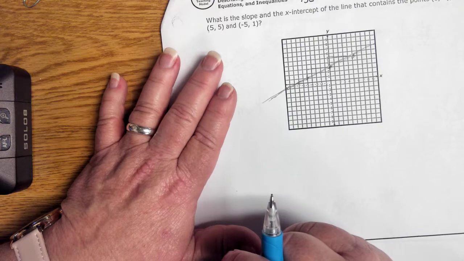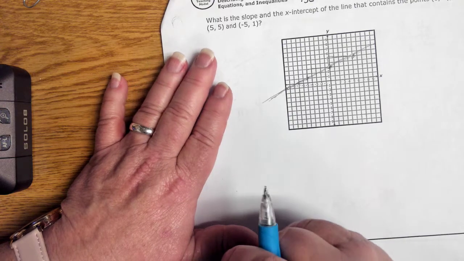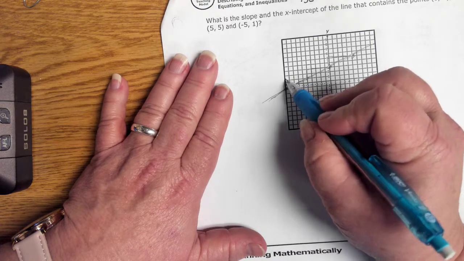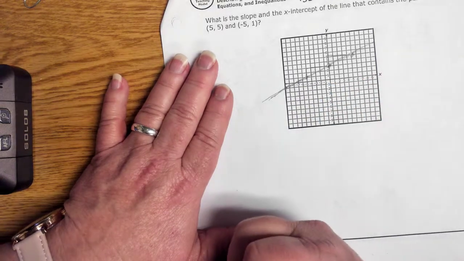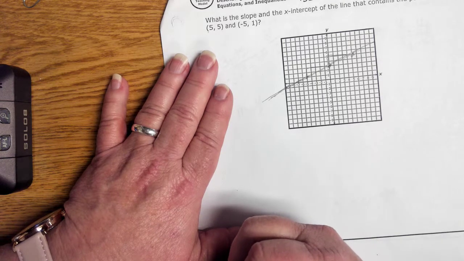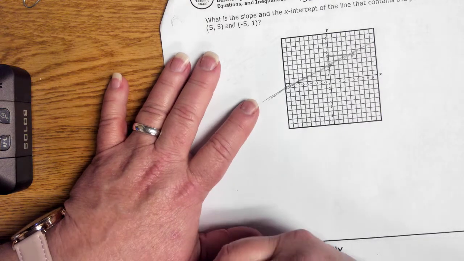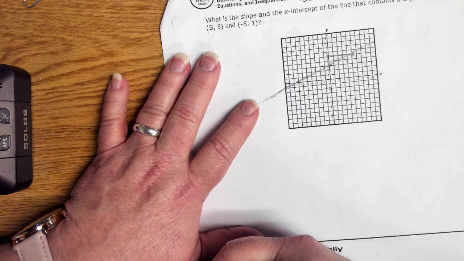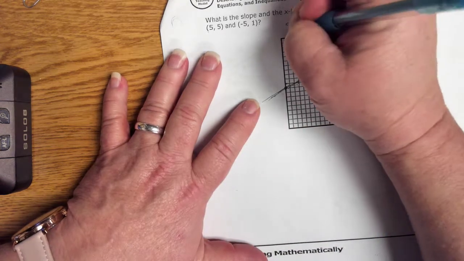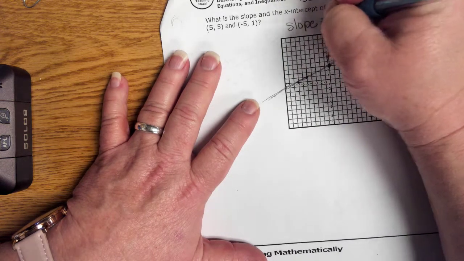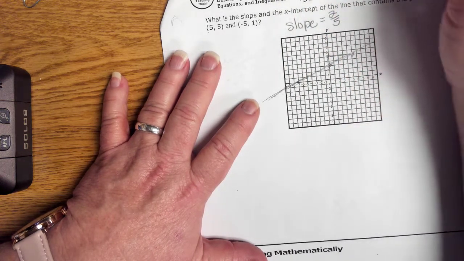Really? Think so? Because if I go up 2 and over 5, I'm not perfectly sure it is there, right? Okay, well, that's good. So we know our slope on our graph is what? 2/5, right? 2 over 5.